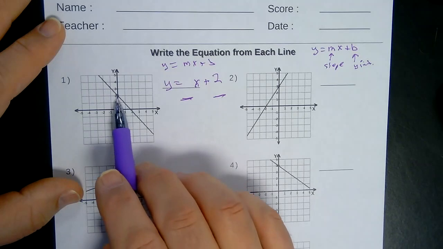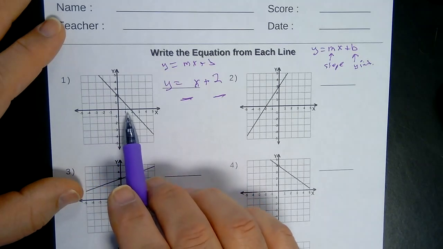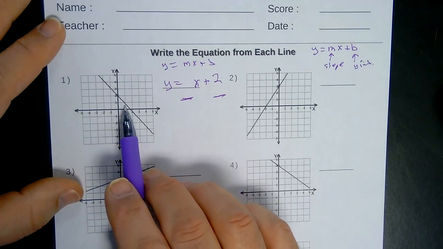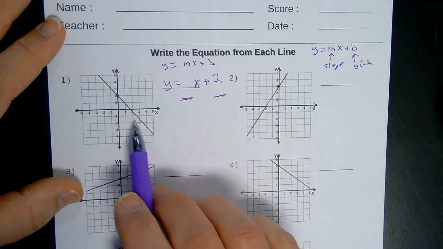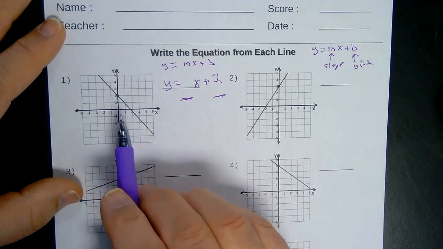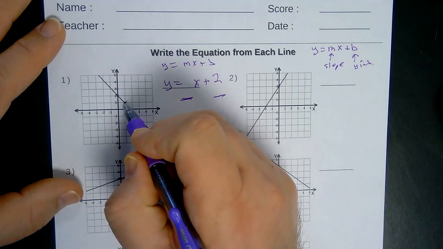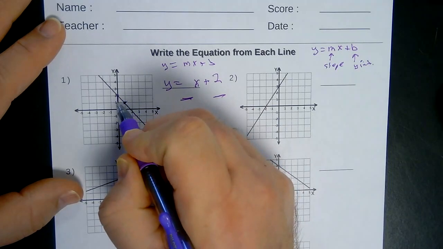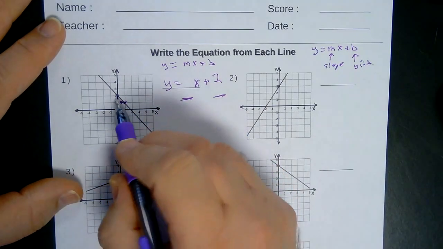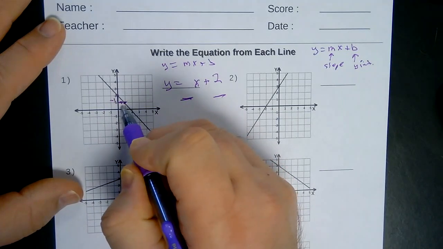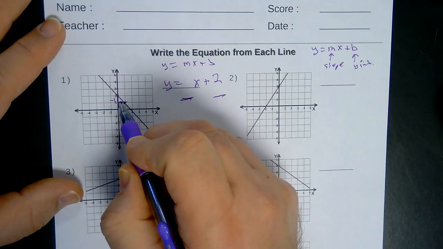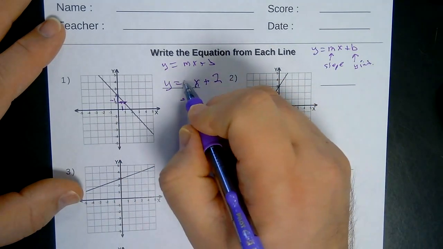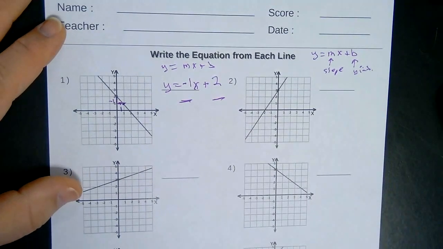Since there's no good one that I can see, this one's not too bad. Neither's that one. Well, let's just go with this one right here. Okay, so that'll be pretty easy to do. So we're going to go down 1 and over 1. That's it. Down 1, over 1. So that's going to make this negative 1x plus 2. Okay.